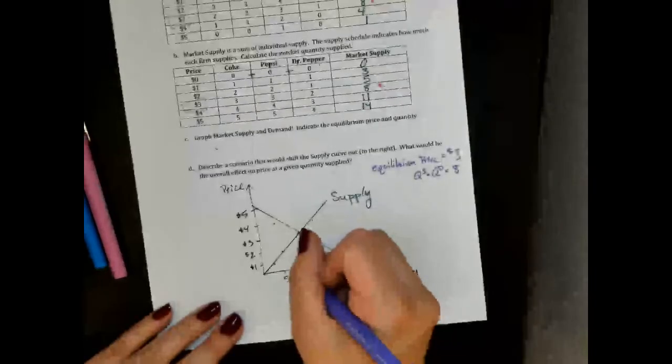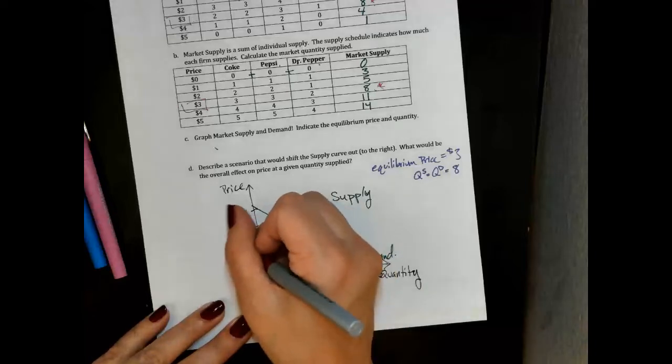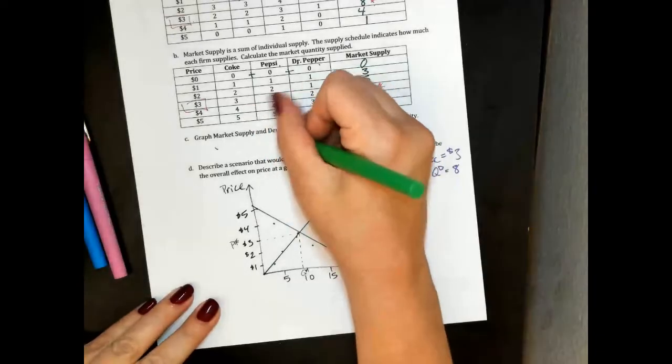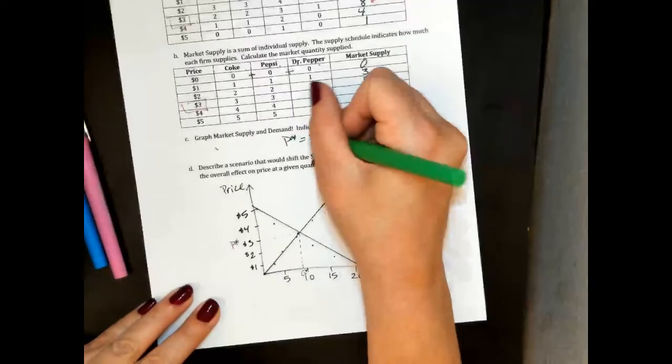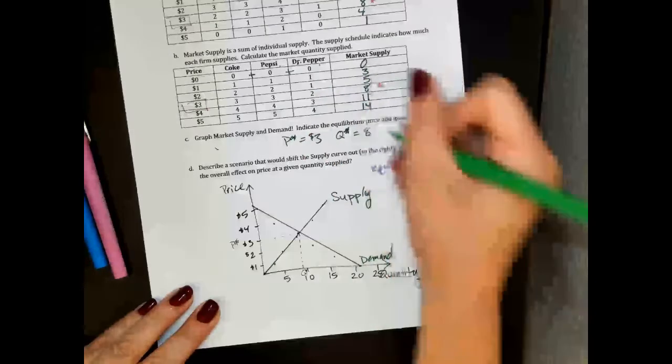I can also say that that's my Q star, and that's my P star. There's a lot of ways to say it. I could just say it up here, right? I could just say P star equals $3, Q star equals 8 sodas. All of those are perfectly acceptable ways to answer that part of part C.